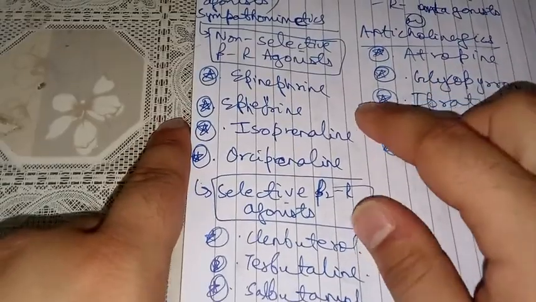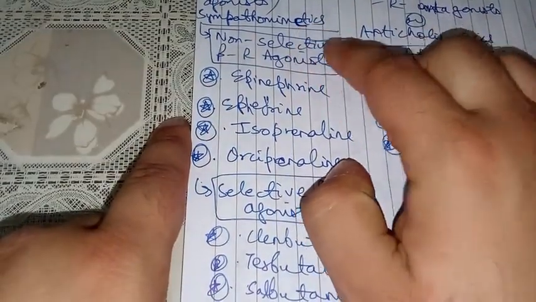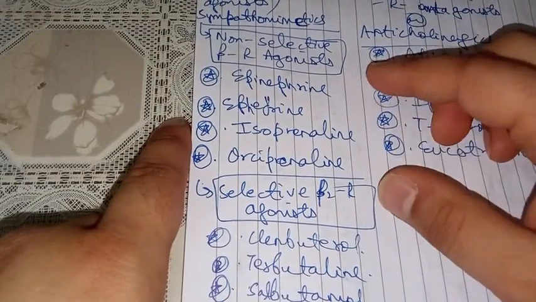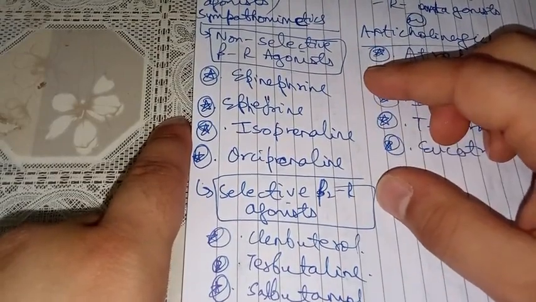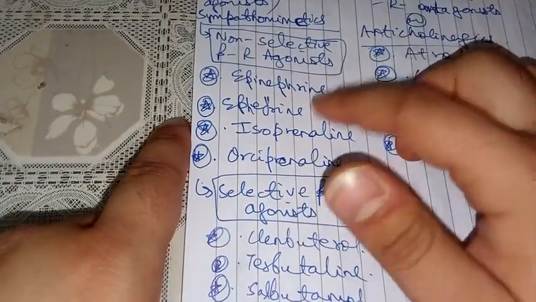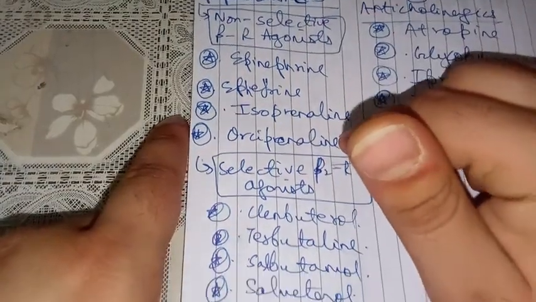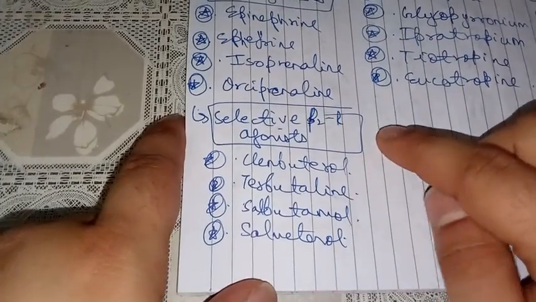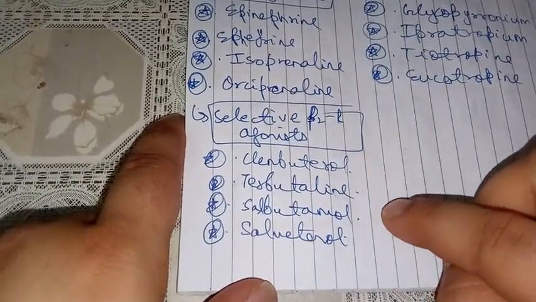There are two subcategories within adrenergic agonists or sympathomimetics: non-selective beta receptor agonists and selective beta 2 receptor agonists. Among the non-selective beta receptor agonists, you have epinephrine, ephedrine, isoprenaline, and orciprenaline. Among the selective beta 2 receptor agonists, you have clenbuterol, terbutaline, salbutamol, and salmeterol.